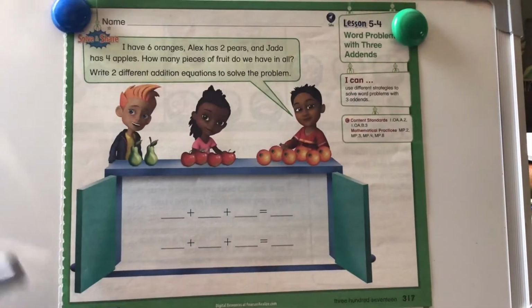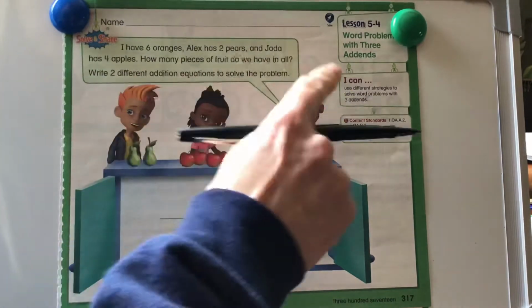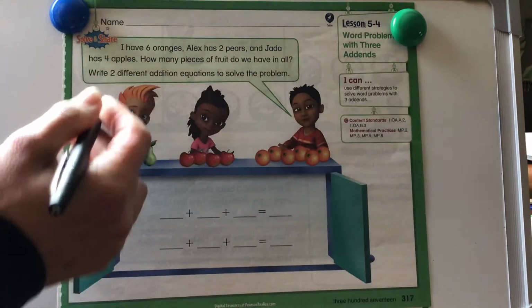Right, this is first grade math lesson 5-4. We're using word problems with 3 add-ins. And again, add-ins are just the numbers we're adding together. So let's take a look at this one.